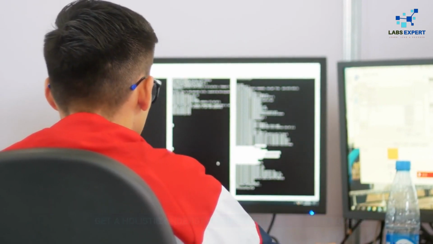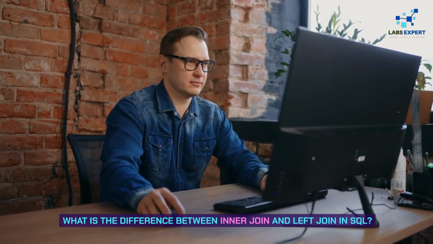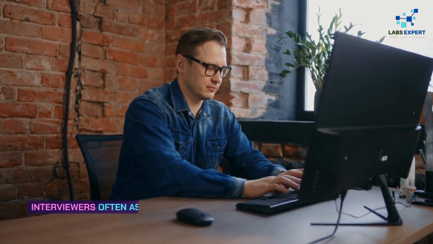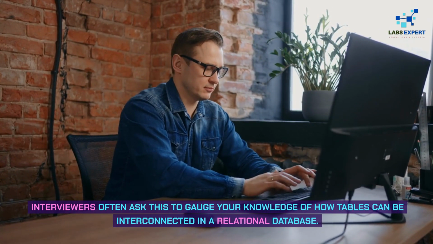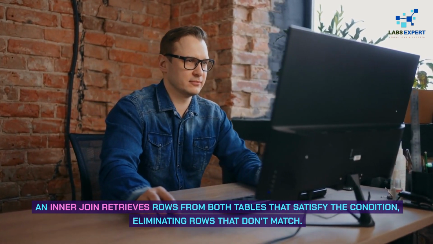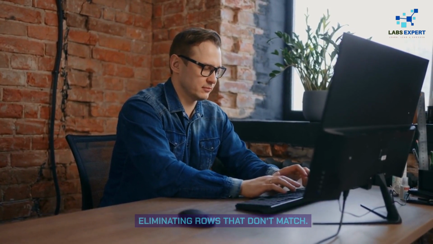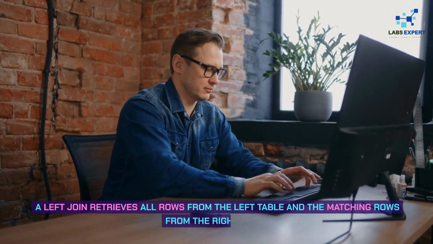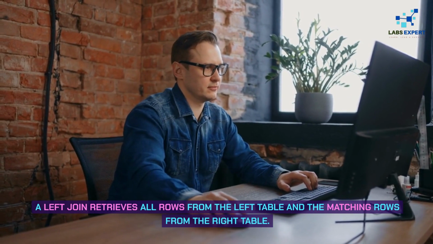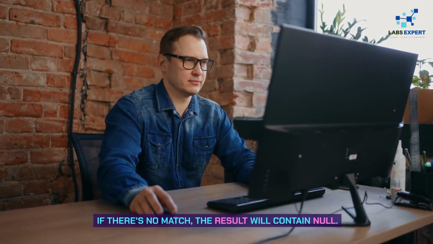Number 1. What is the difference between inner join and left join in SQL? Interviewers often ask this to gauge your knowledge of how tables can be interconnected in a relational database. Here's an answer you can use. An inner join retrieves rows from both tables that satisfy the condition, eliminating rows that don't match. A left join retrieves all rows from the left table and the matching rows from the right table. If there's no match, the result will contain null.